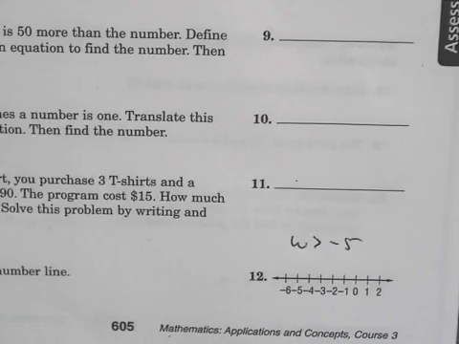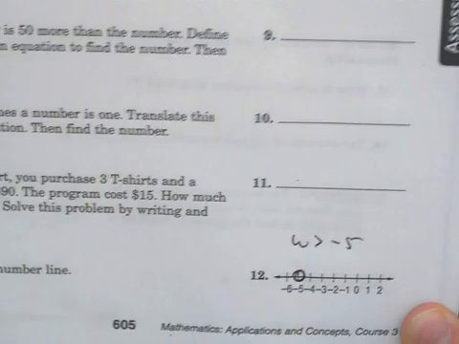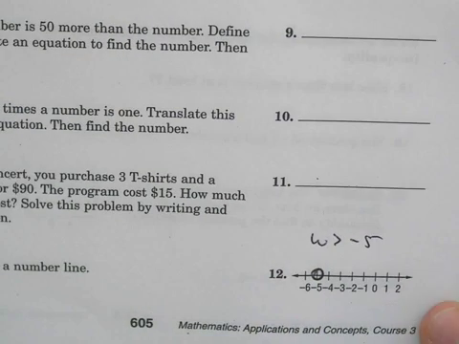It's not that hard. Open circle, filled in dot, Mackenzie. Open. Open because it's not equal to it. It's close to it but not equal to it. So I'm going to draw myself a large open circle at -5. Now, how do I know which direction it goes?